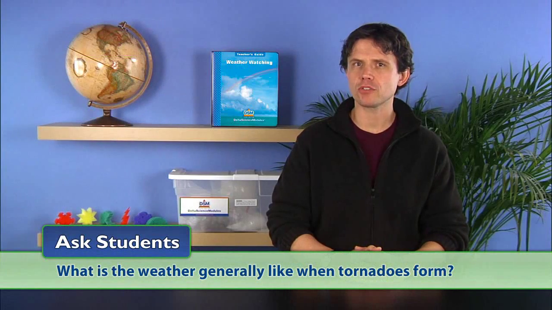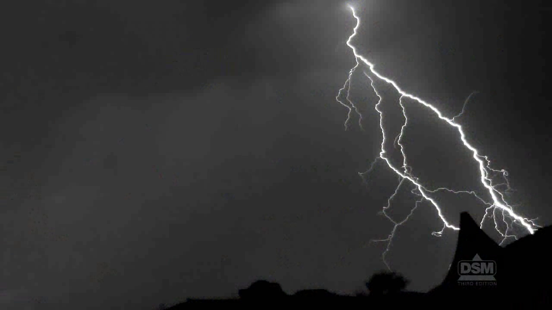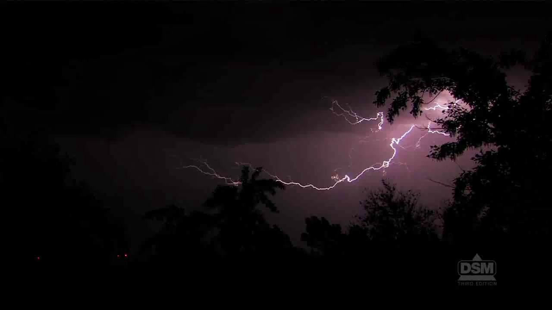Ask students, what is the weather generally like when tornadoes form? Explain that tornadoes form when the sky is filled with thick, dark clouds, usually during a heavy rainstorm with thunder and lightning. Then, encourage students to recall what they learned about lightning storms in Activity 8. Students should note that lightning storms occur most often in the summer and are accompanied by high winds, which are caused by the upward movement of very warm, moist air.